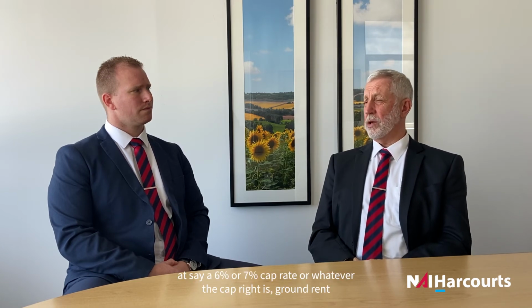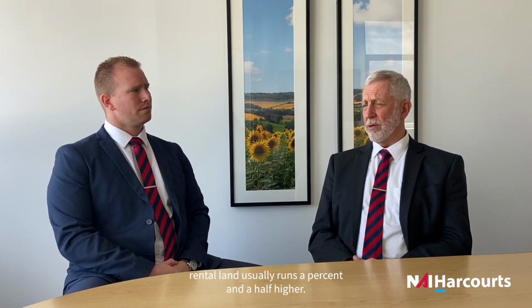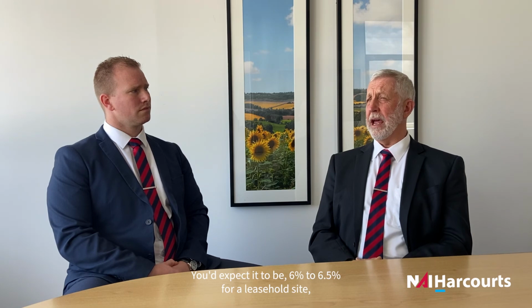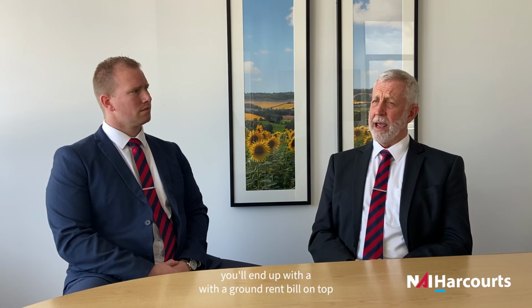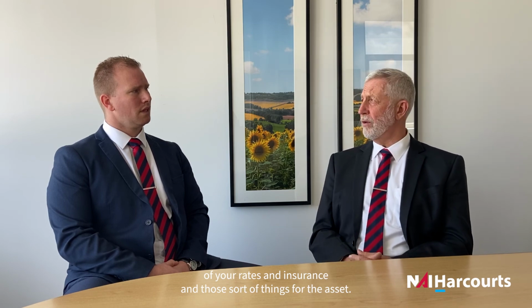Secondly, while freeholds might be running at say a 6 or a 7% cap rate or whatever the cap rate is, ground rental land usually runs 1% to 1.5% higher. So say you had a cap rate of 5% for a freehold site, you'd expect it to be 6 to 6.5 for a leasehold site, maybe even 7, because there's that element of risk that when a tenant leaves, you land up with a ground rent bill on top of your rates and insurance and those sort of things for the asset. Yeah.